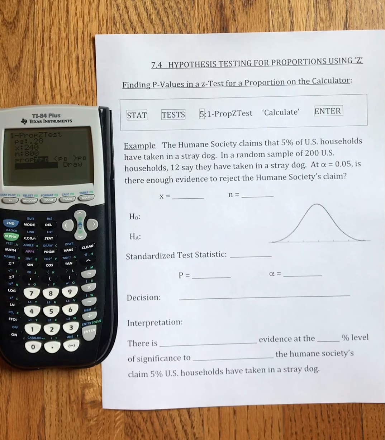So for our first example, we're looking at the Humane Society claiming that 5% of U.S. households have taken in a stray dog. In a random sample of 200 U.S. households, 12 say they have taken in a stray dog. So using that sample for evidence, we'd like to see if at alpha equals 0.05 there is enough evidence to reject the Humane Society's claim or not.